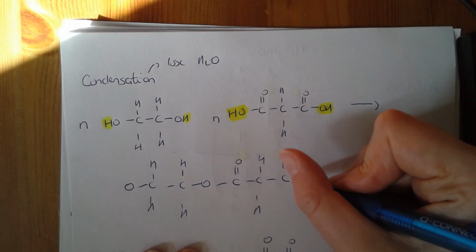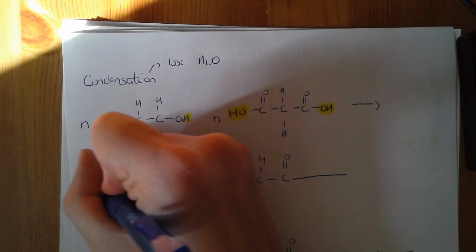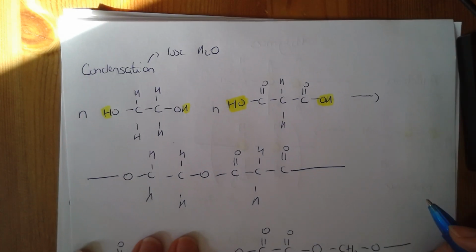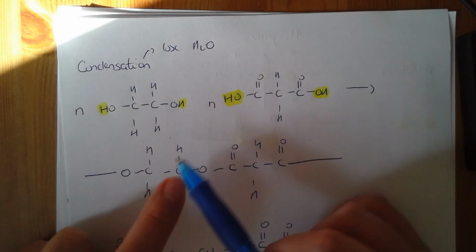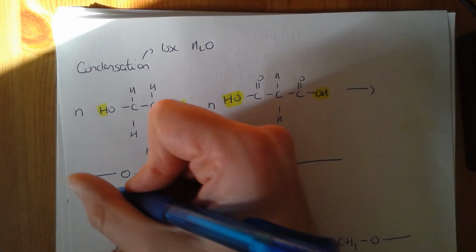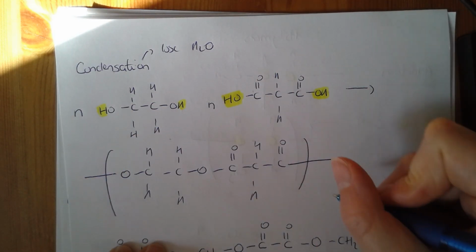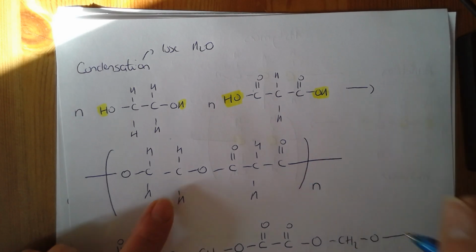And to make this a polymer, I'm going to have a long line coming this way and a long line coming that way. And that is my polymer. So as I said, you might have 100 of these and 100 of these, but you're just going to draw it once. This is your repeating unit. And then this would just repeat over and over again.